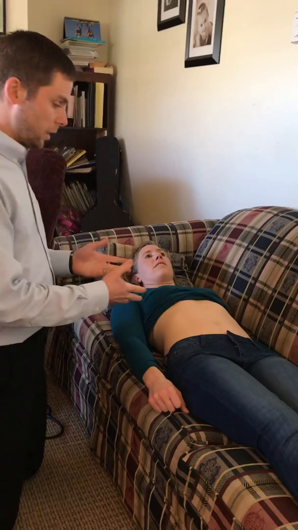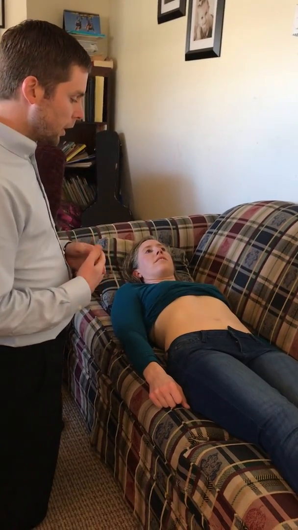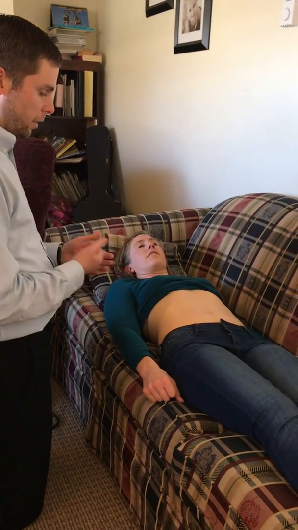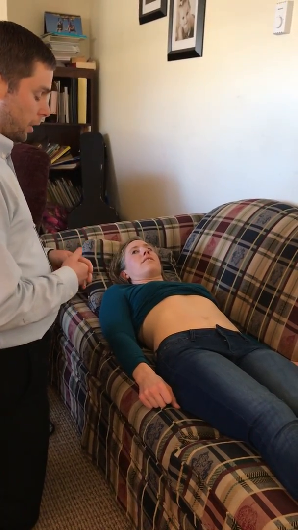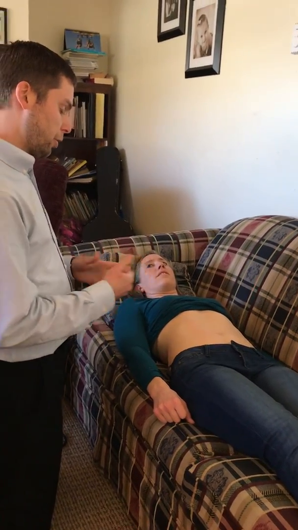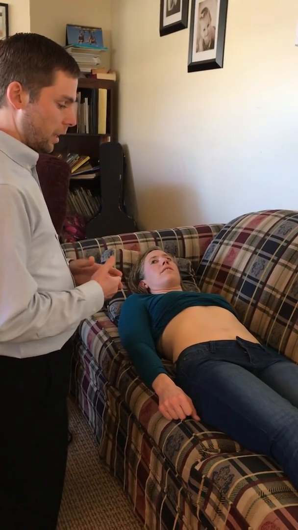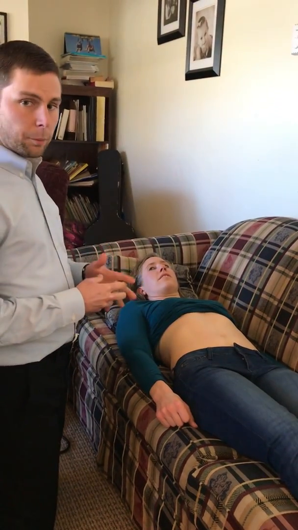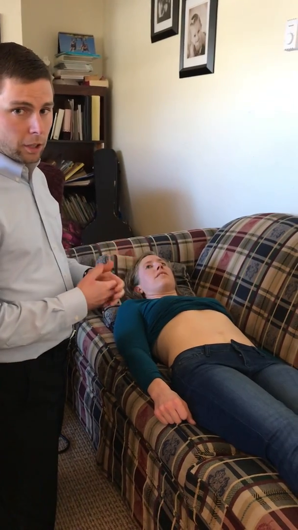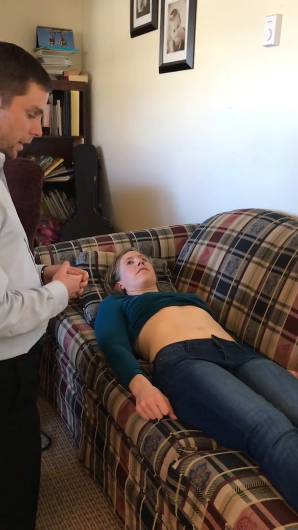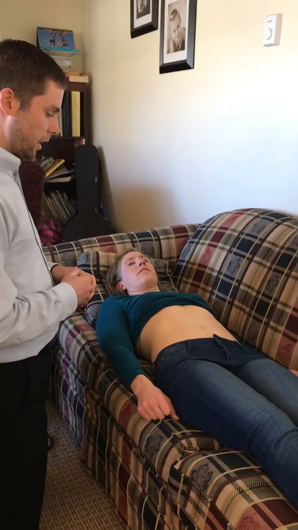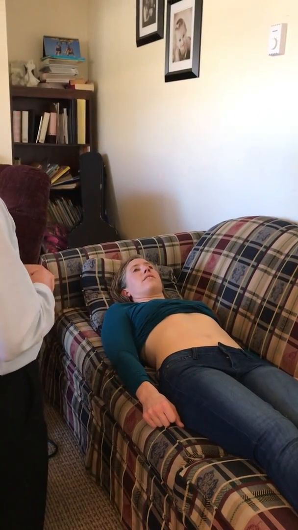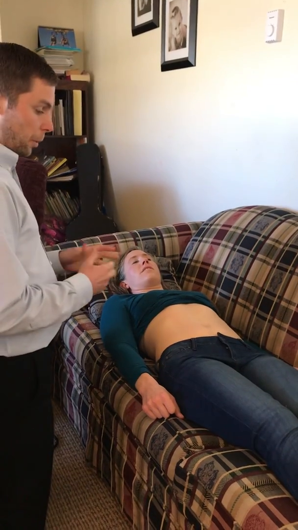First, I'm inspecting, so I'm just watching for the abdominal rise from respirations. I'm also looking for contour, symmetry, and skin coloration. I'm looking for any herniation, ascites, that kind of thing, and I don't really see anything like that here. Very healthy abdomen. So then I'll also look for pulsations.